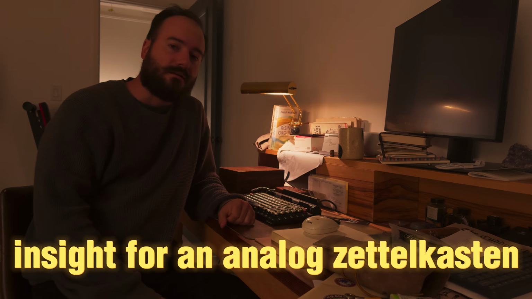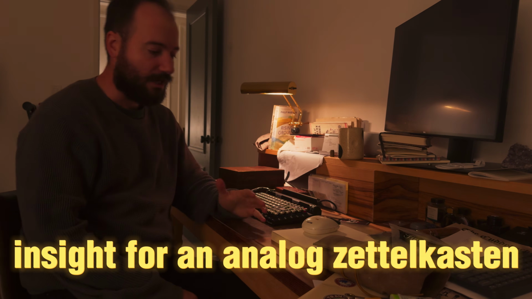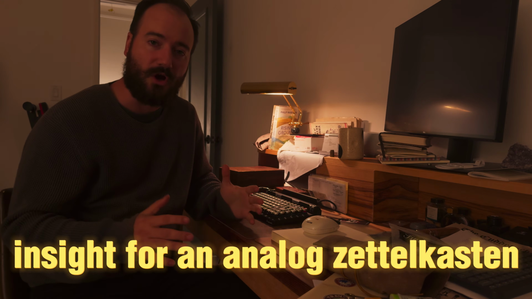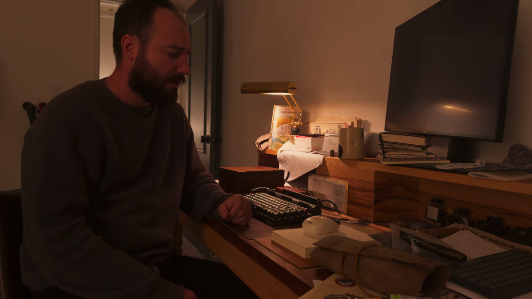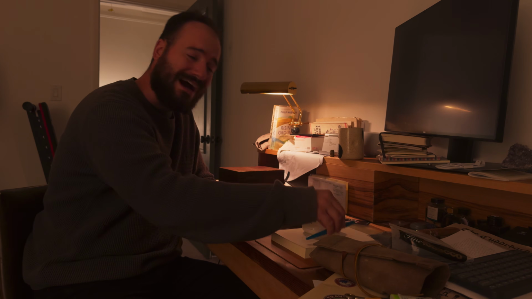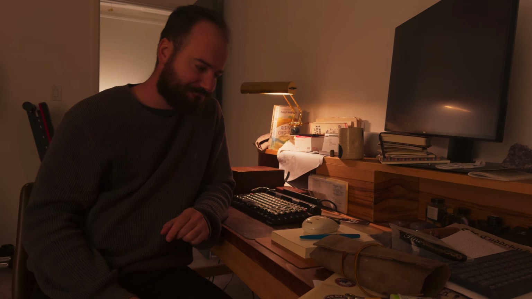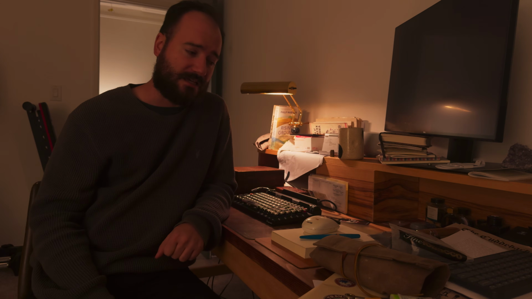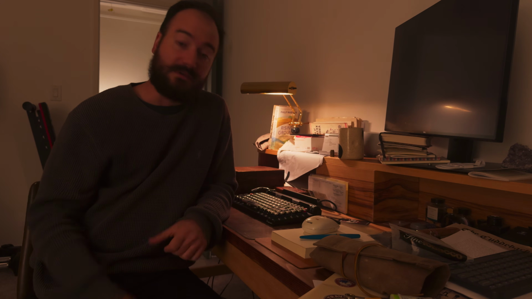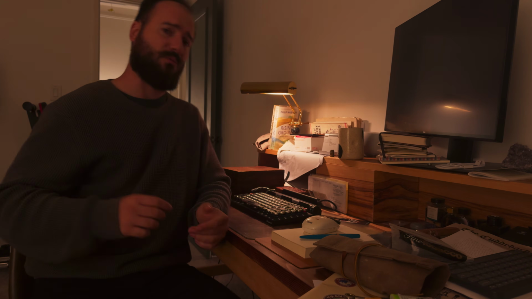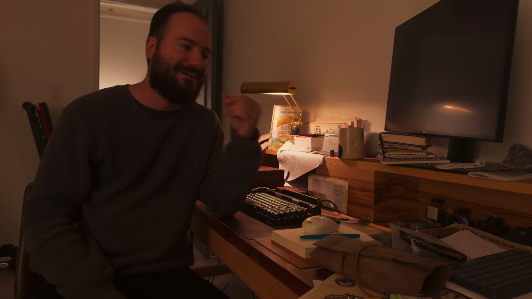Okay, so I decided I'm going to start showing people how I use my analog Zettelkasten because I see a lot of people talking about how to create one, but none of them really seem that helpful to me. I'm always looking for ways I can maybe improve how I think about using my Zettelkasten and maybe pick up tips and tricks along the way.